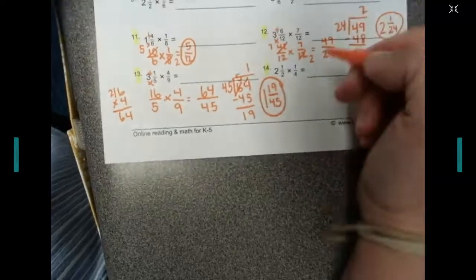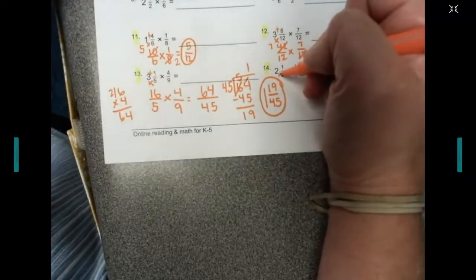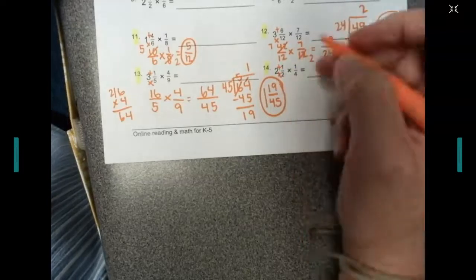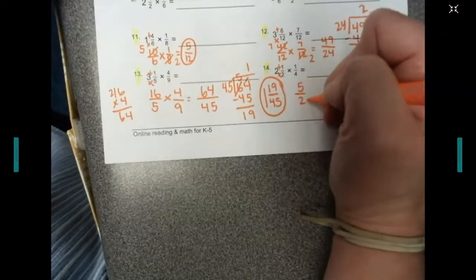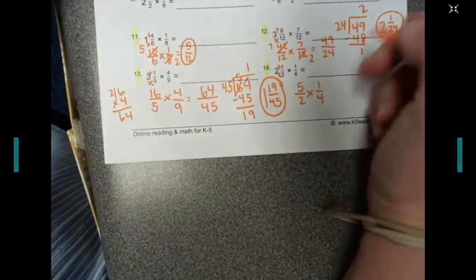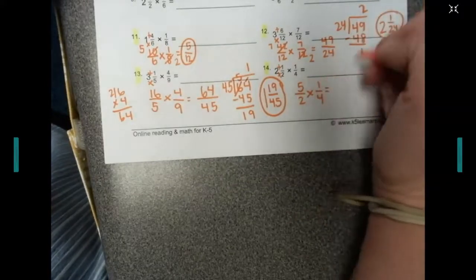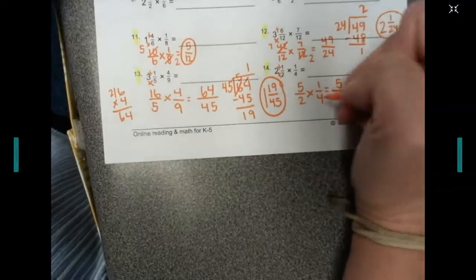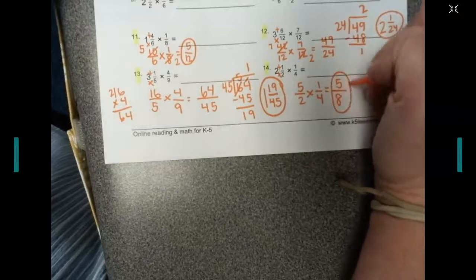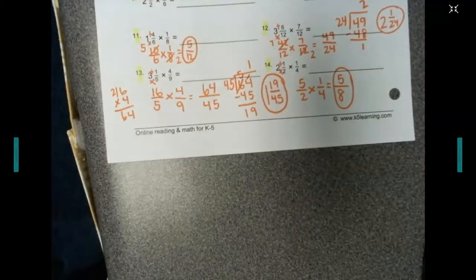And our last one, we're going to change 2 1/2 into an improper fraction. So we're going to multiply then add. So 5/2 times 1/4. We look diagonally, nothing can be done. So 5 times 1 is 5. 2 times 4 is 8. And we can't do anything with that one. So that's our answer.